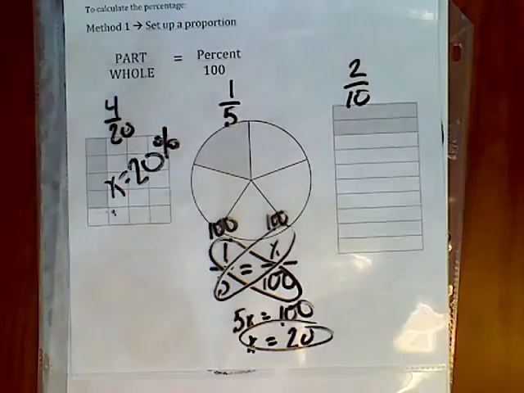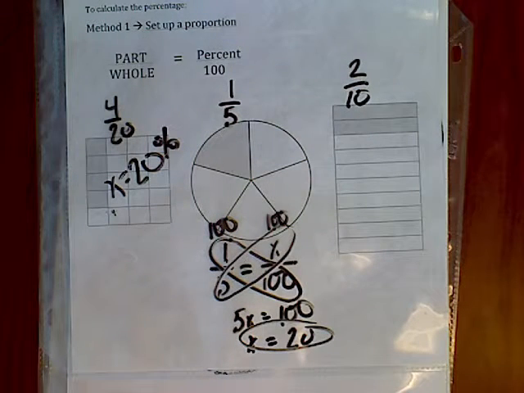We're going to prove it. 20%, because when you have the denominator of 100, the comparison is 20 out of 100. How do you read this as a decimal?